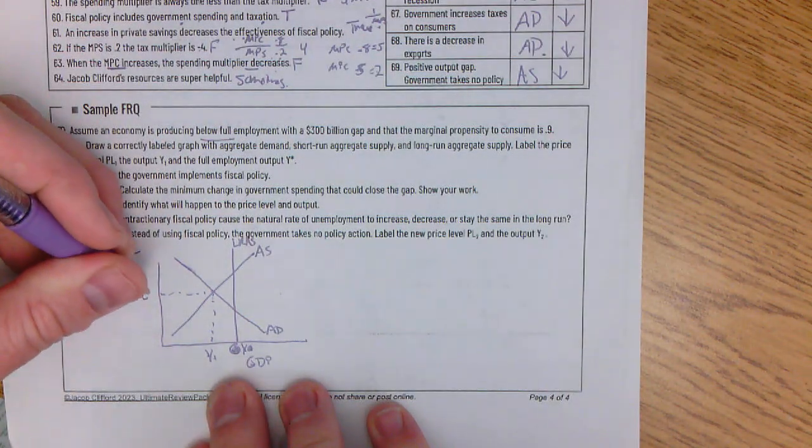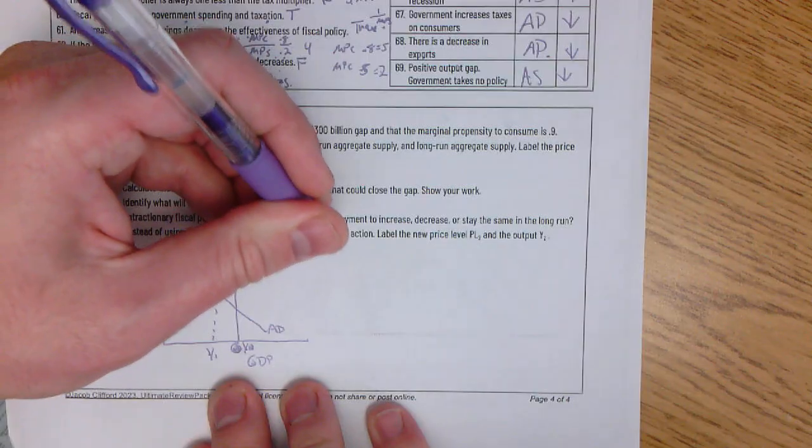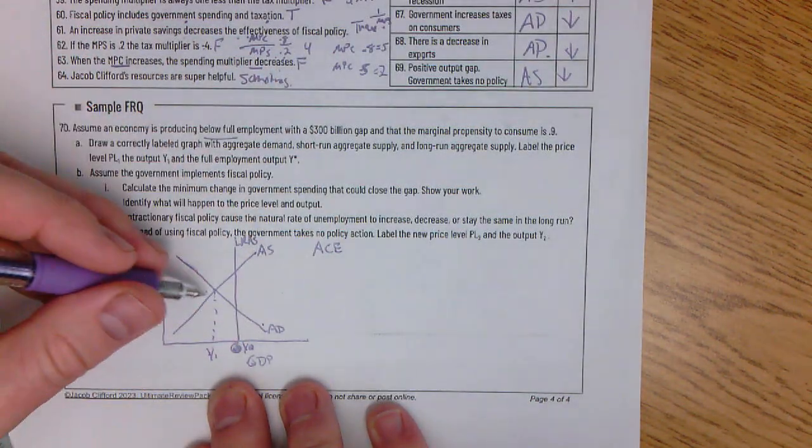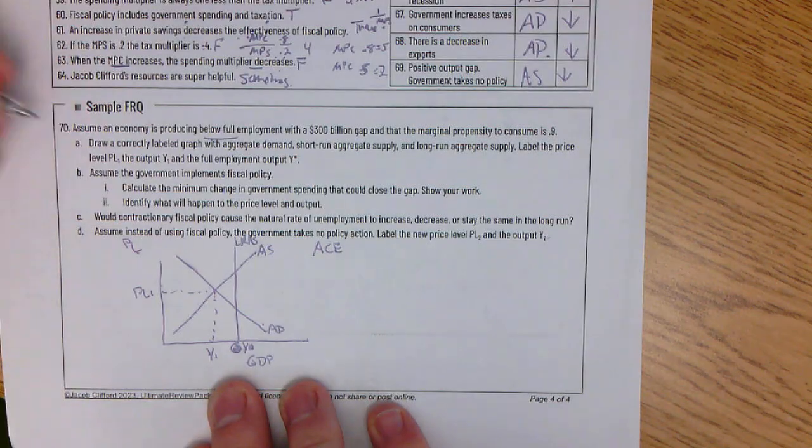And for price level, label the price level PL1. All right, so it's important to remember that we ace our graphs. I've got my axes labeled, I've got my curves labeled, and I've got my equilibrium labeled. All right, so I'm good there.